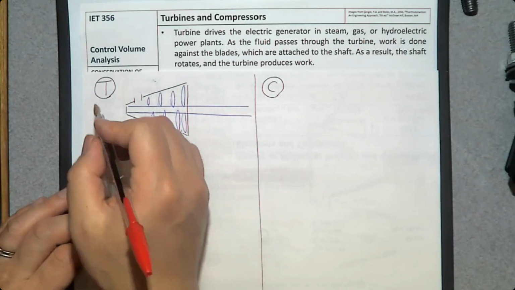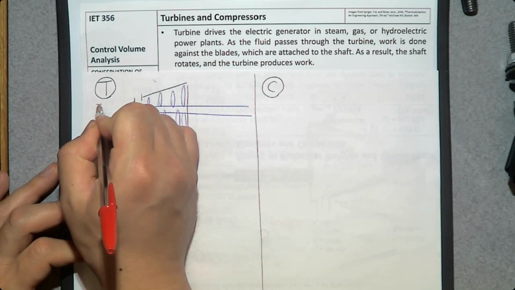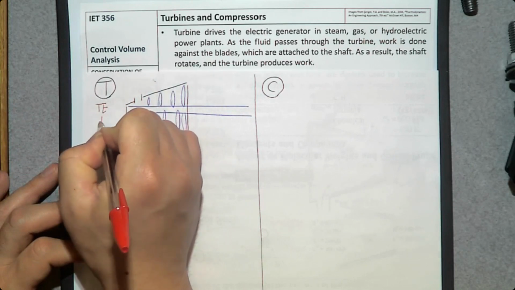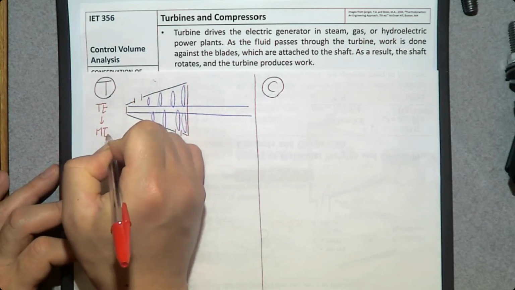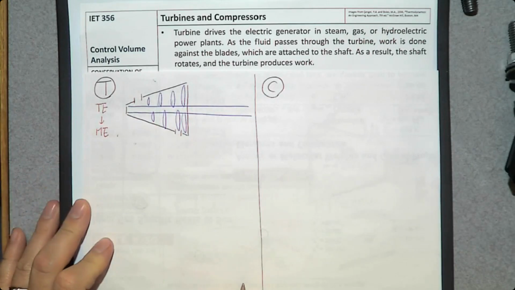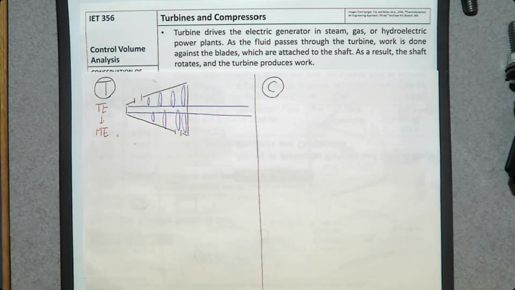So what does a turbine do? It converts thermal energy into mechanical energy. So what determines thermal energy? When we say this water has high thermal energy, when water is ice, not really. When water is steam, maybe.